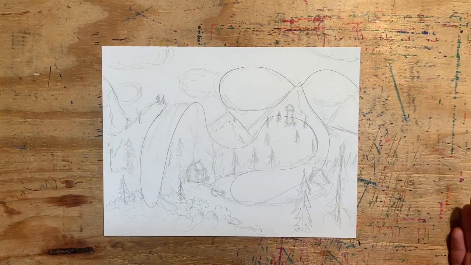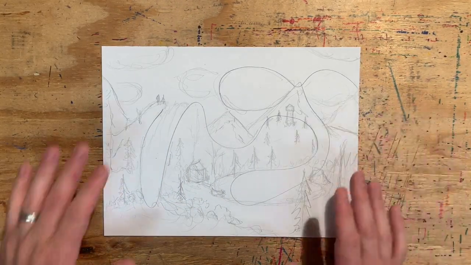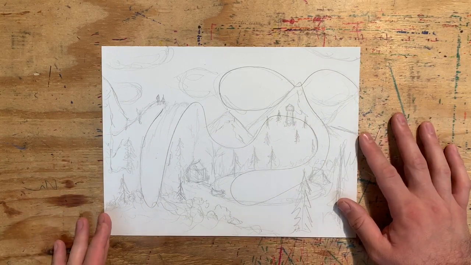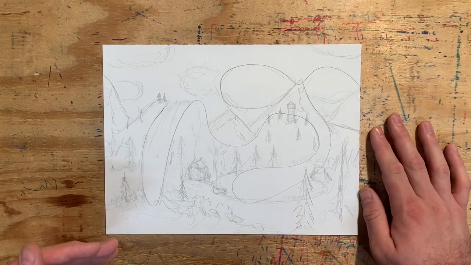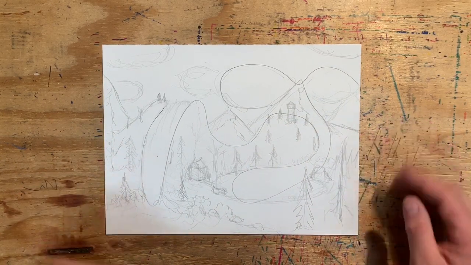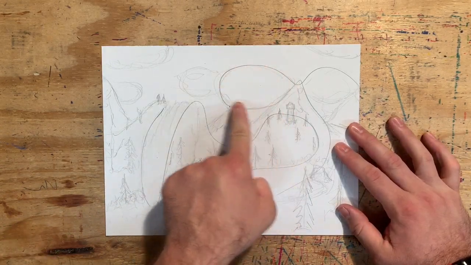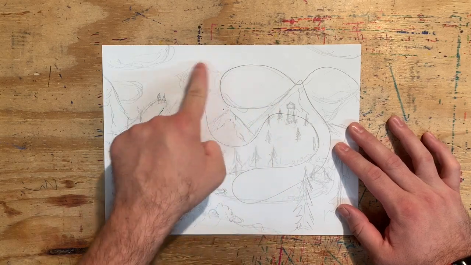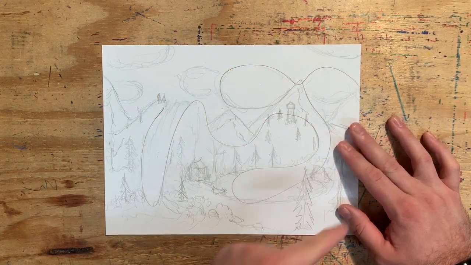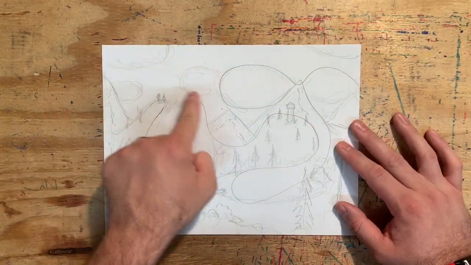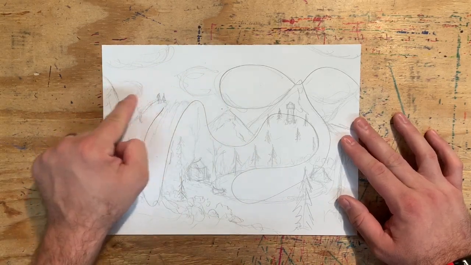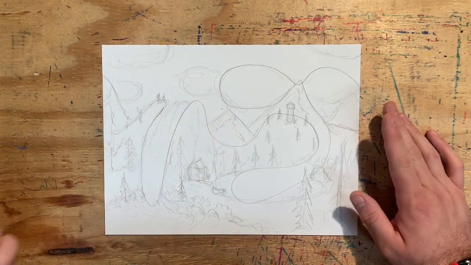Now my landscape is sketched in. You can see I changed my mind again about which direction it was going to be. And I also had to take some clues from the squiggly line. So for example, you can see my clouds. Since I had these big loops here, I just decided, well, that's the shape my clouds are going to be in this picture. You know, there are lots of things that are up to the artist.